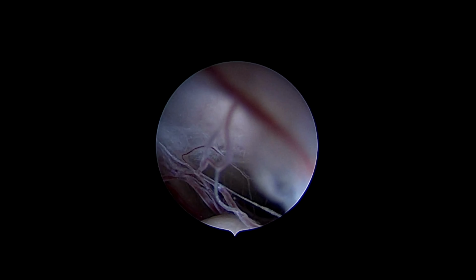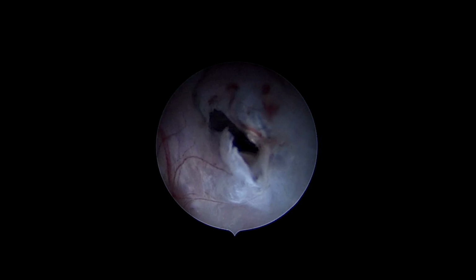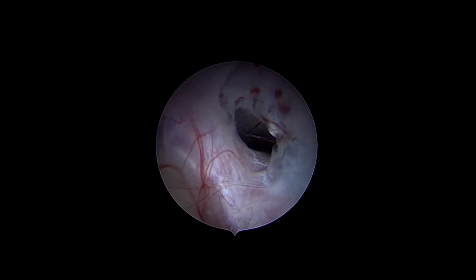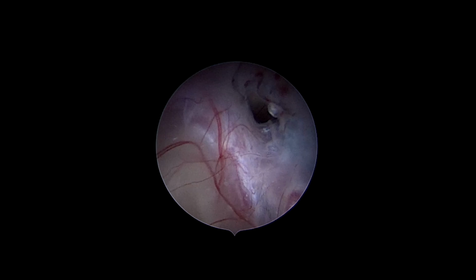Basilar top. The floor is nicely flapping, which indicates the flow of CSF through the stoma.